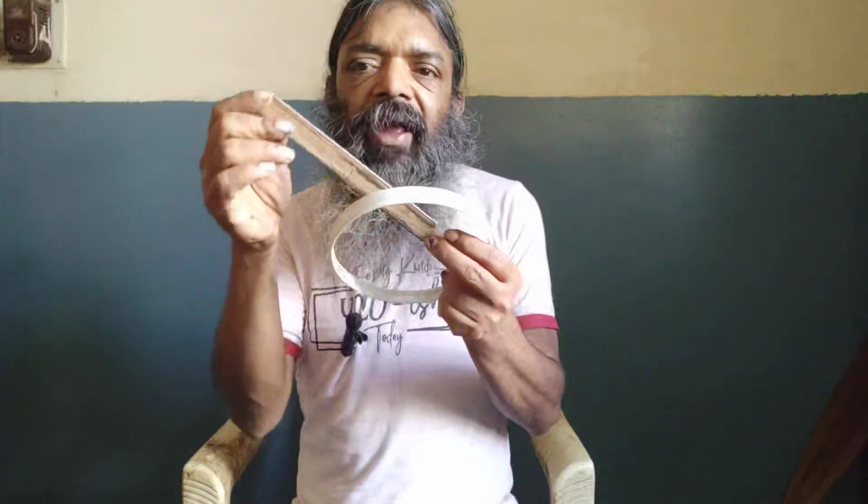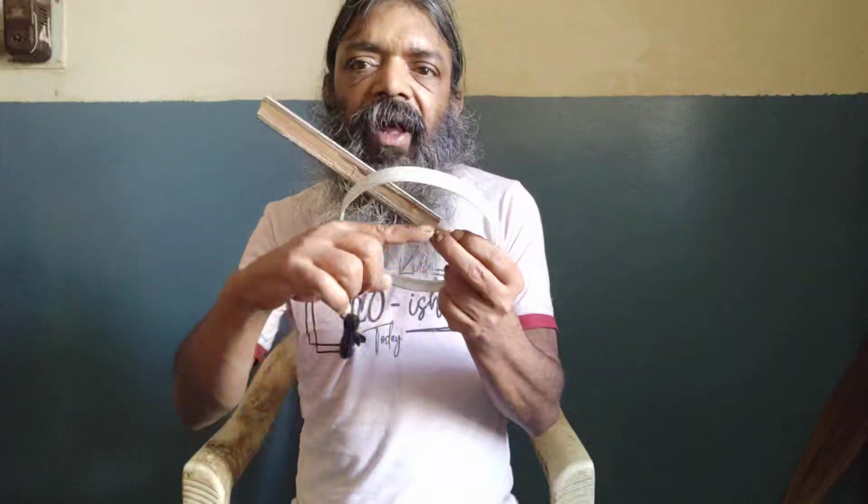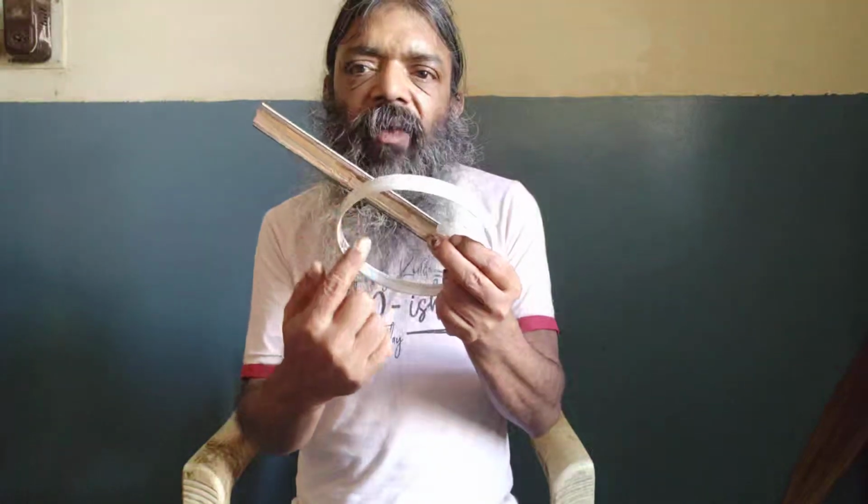If it is making an angle theta with the x-axis, then tan theta is y by x. This means r equals a function of x and y, and theta equals a function of x and y: tan theta equal to y by x, and r square equal to x square plus y square. This is what we are seeing.